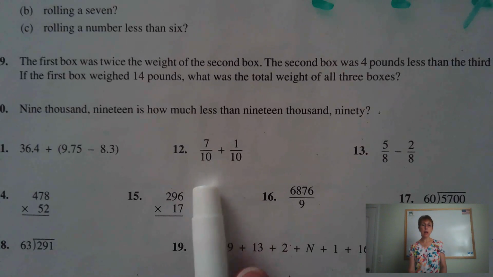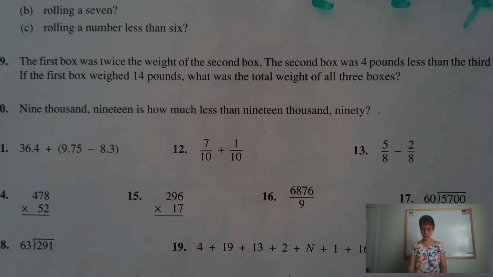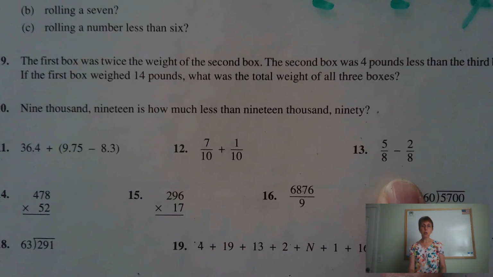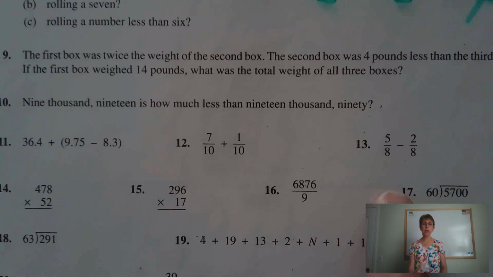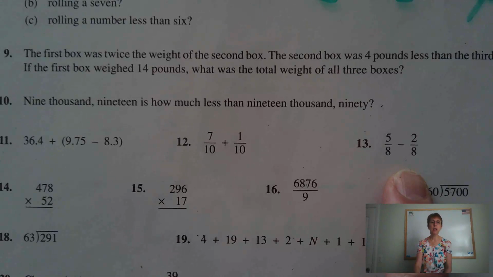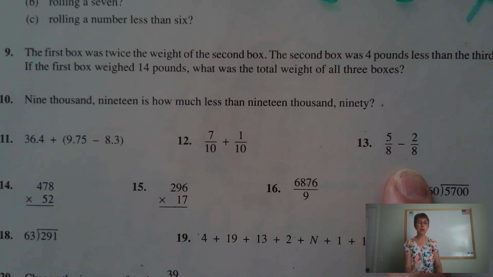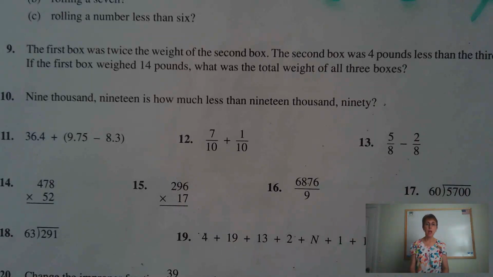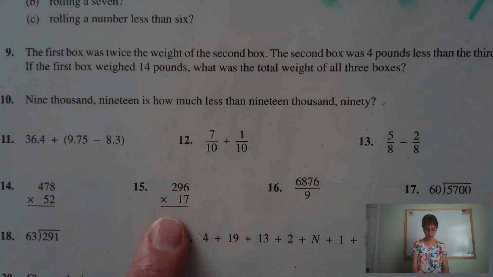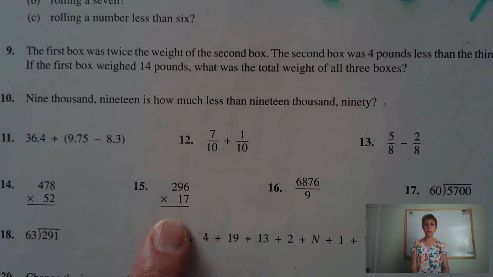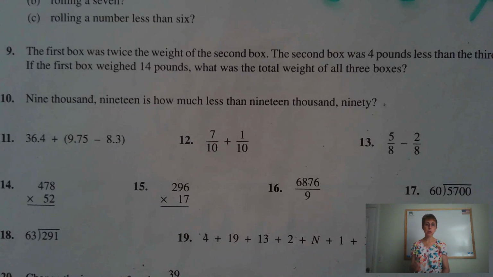So just add the numerators, the denominators stay the same. 13, you're subtracting fractions with like denominators, same thing. The denominators stay the same, you just need to do the subtracting of the numerators. Number 14, you're multiplying. 15, multiplying. Just be careful with all of the steps, making sure you keep everything lined up so that when you go to add up your subtotals, your numbers will be lined up properly.